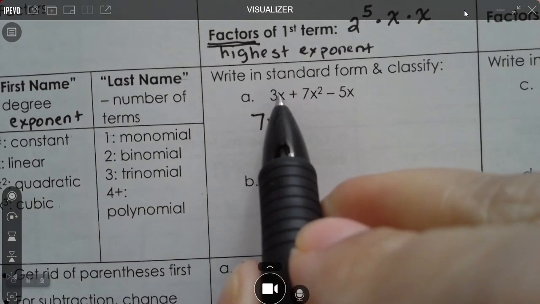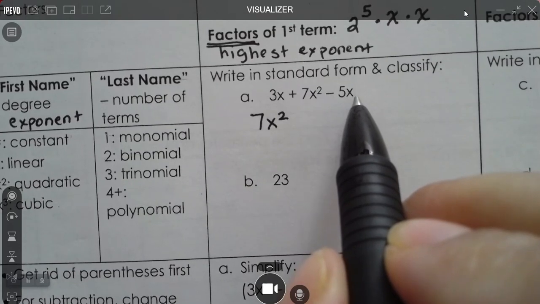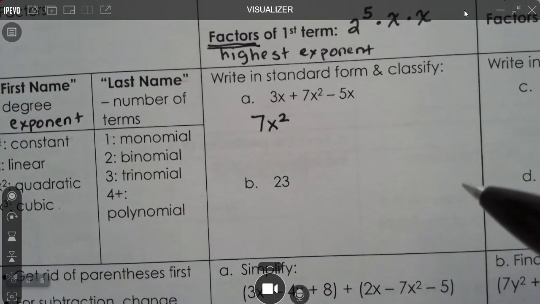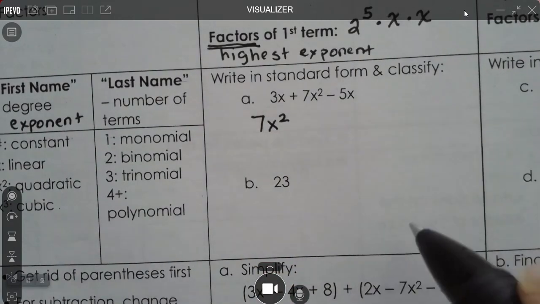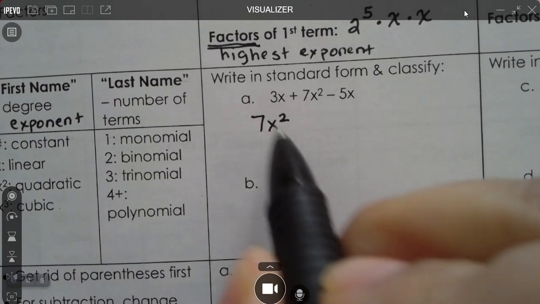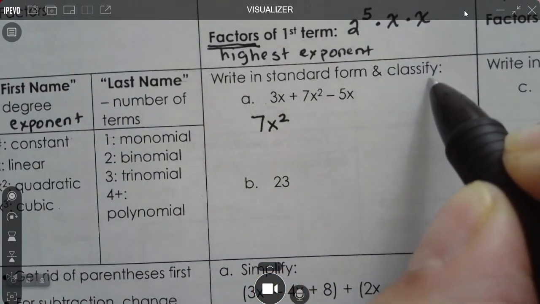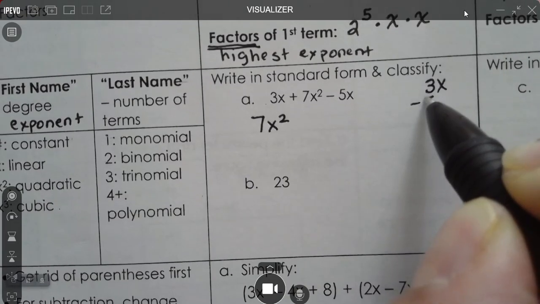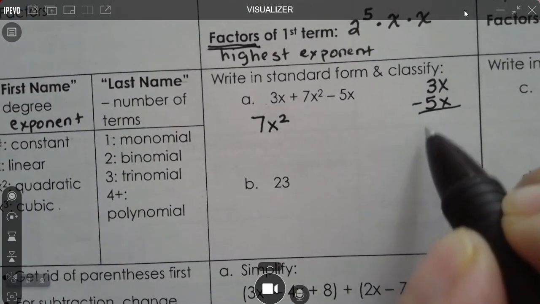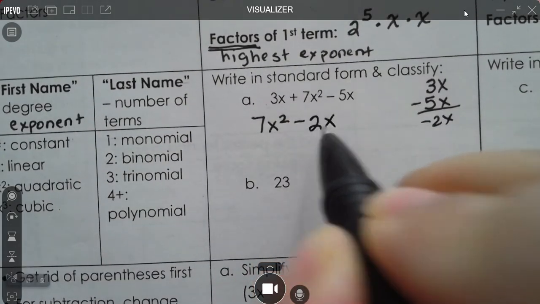What's the exponent on the x? 1. What's the exponent on this x? 1. They have the same exponent. They have the same degree. So we would consider these to be like terms, right? Because they're like terms, how do we combine 3x and minus 5x? All right, so using your calculator, what's 3 minus 5? Exactly. So this becomes negative 2x.